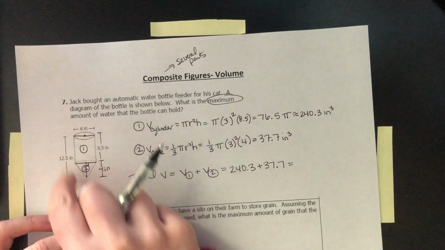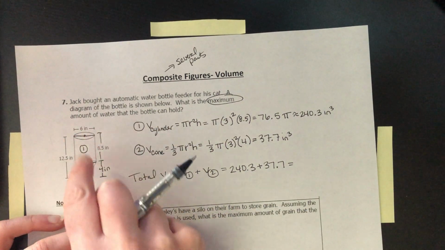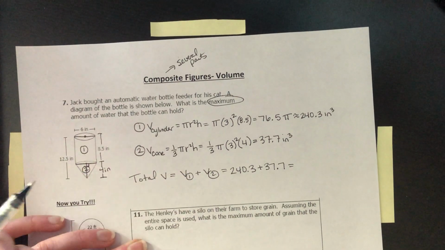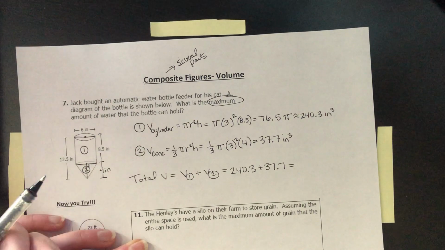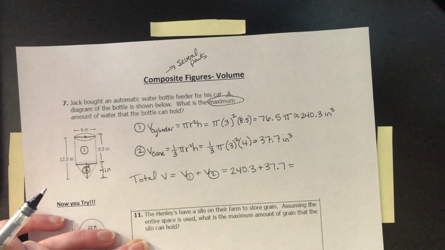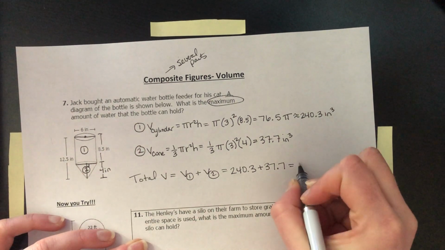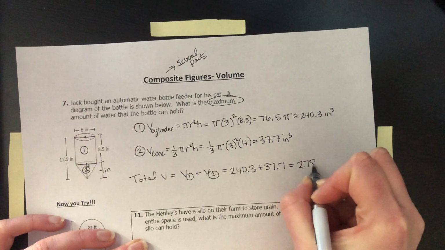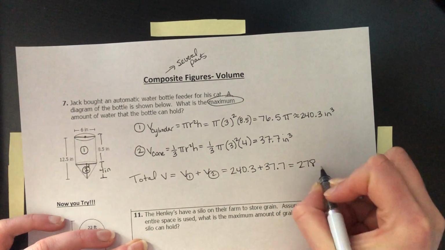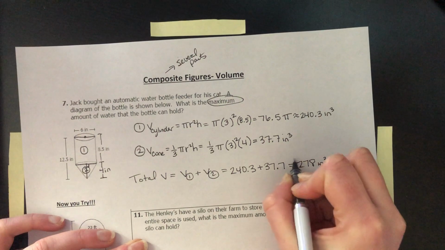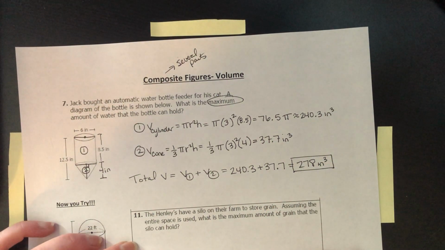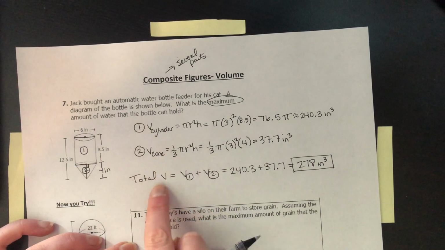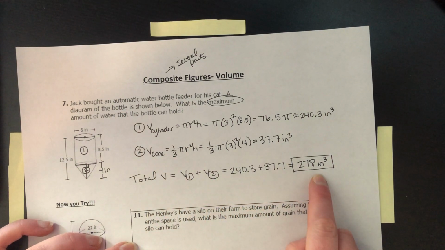So the total volume, the maximum amount of water this can hold for his cat is, well, hot diggity dog. That gives me a whole number of 278 inches cubed. So this is my final answer. We had to break this into parts before we could add them together to get the total.